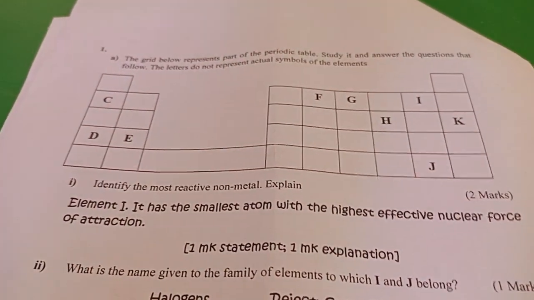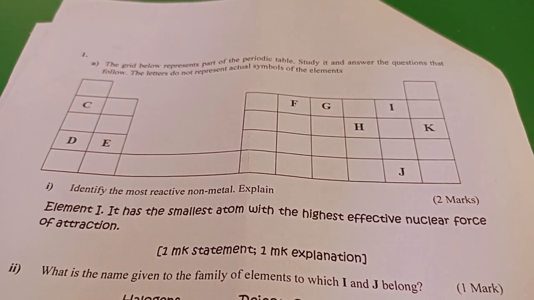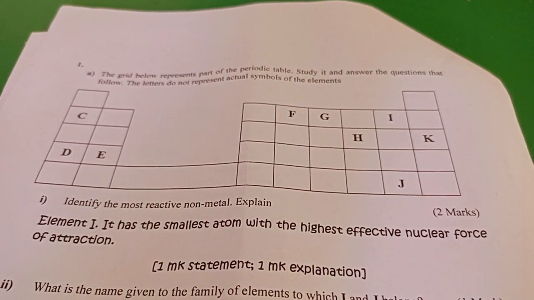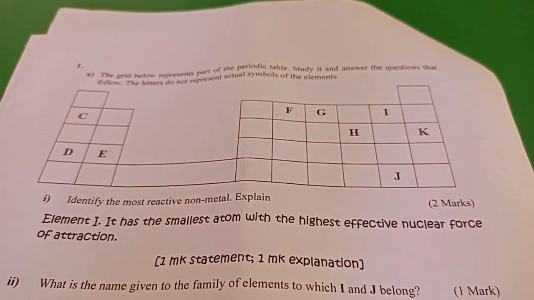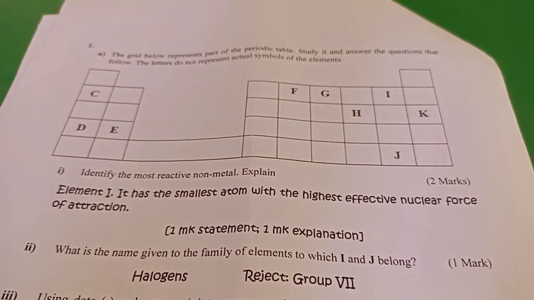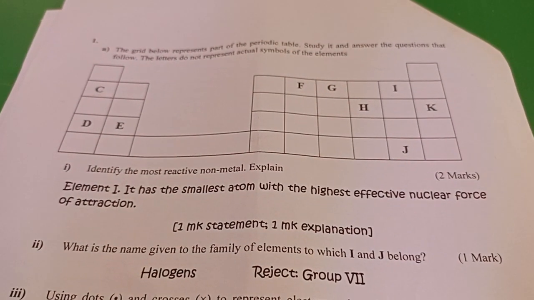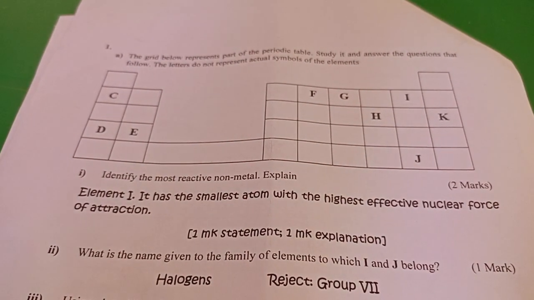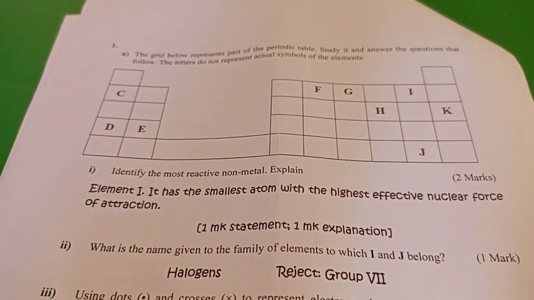Now, another question: what name is given to the family to which I and J belong? When you look at them, they are in group 7. So elements in group 7, we refer to them as halogens. The examiner here tells you to reject group 7. We are only intended to have the name of the family.